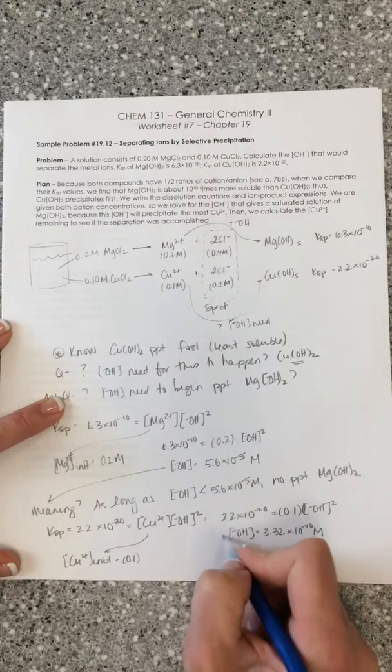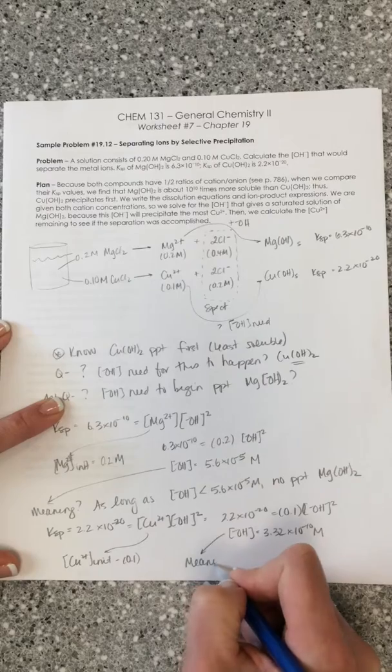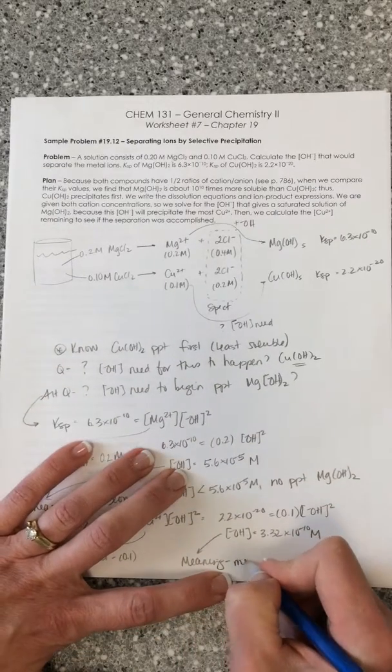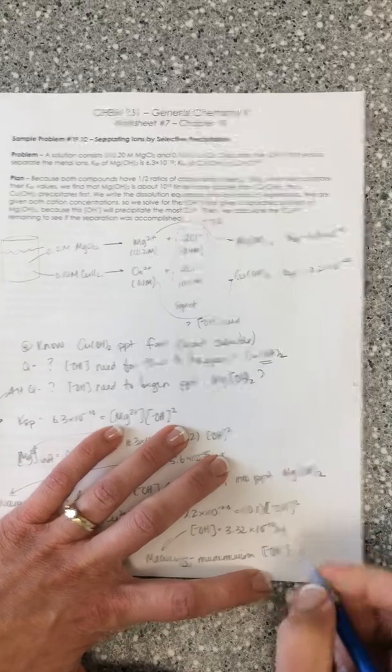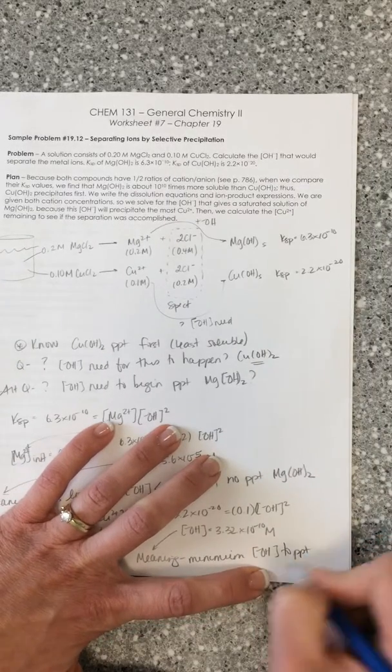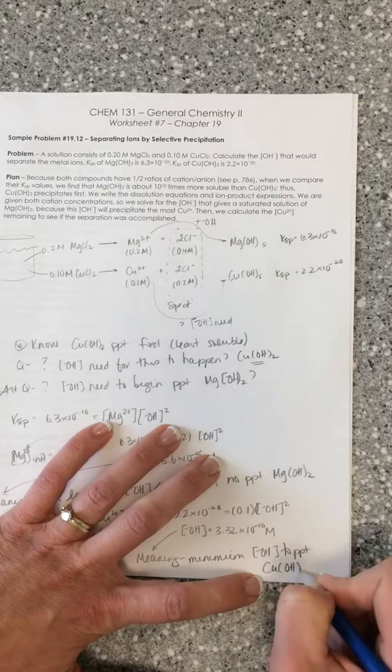And again, the meaning of this is the minimum hydroxide concentration to precipitate our copper hydroxide.